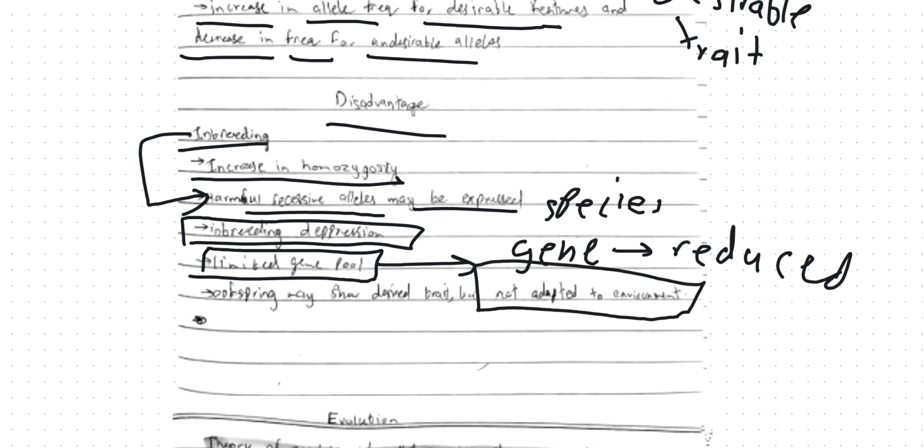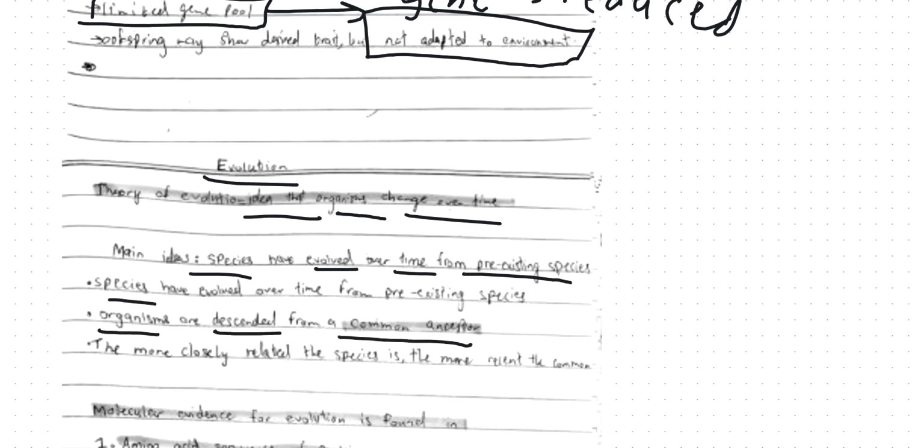So let's move on to evolution now. We'll talk about natural selection later on. Evolution is the idea that organisms change over time. So species have evolved over time from pre-existing species. Organisms are descended from a common ancestor, and the more closely related the species are, the more recent the common ancestor is.